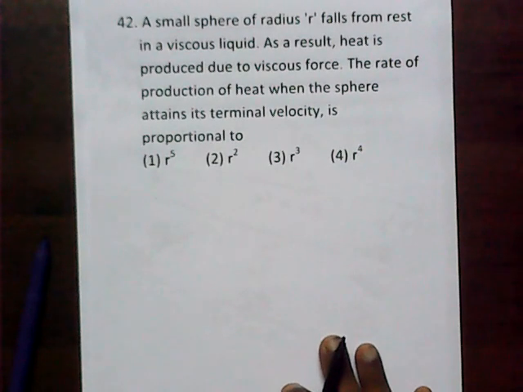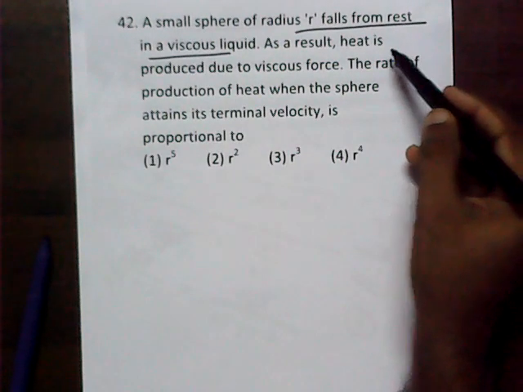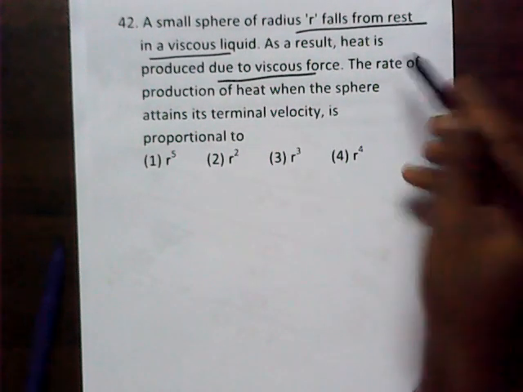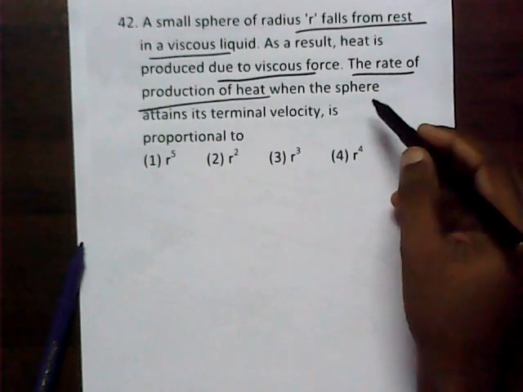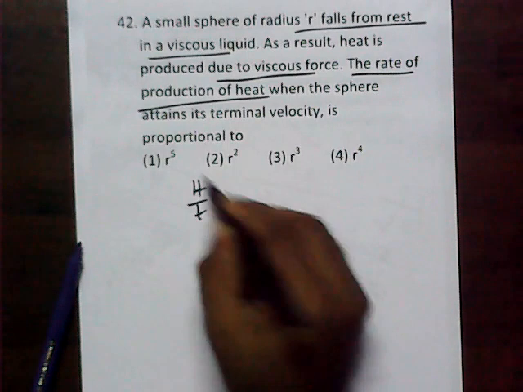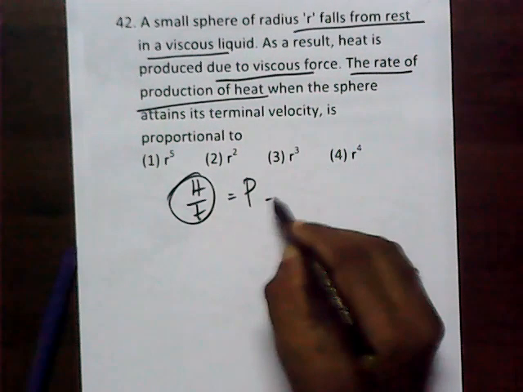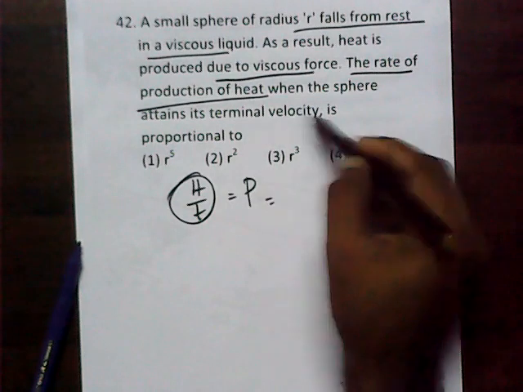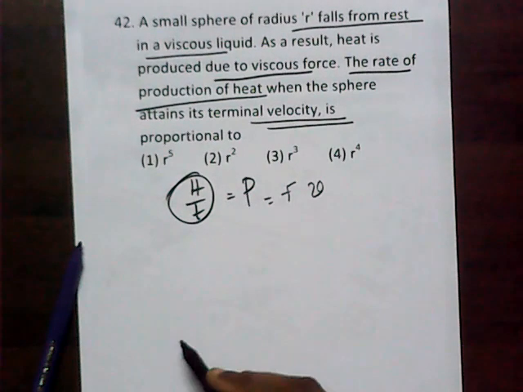Number 42. A smaller sphere of radius r falls from rest. Heat is produced due to viscous force. The rate of production of heat, that is H by t, is very important. It is telling us about power. When the sphere attains terminal velocity, it is proportional to, we know, F into v.